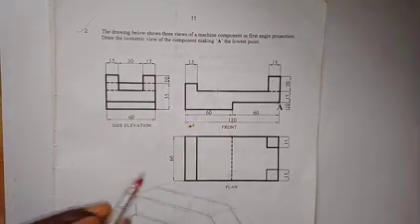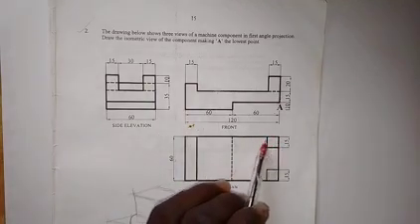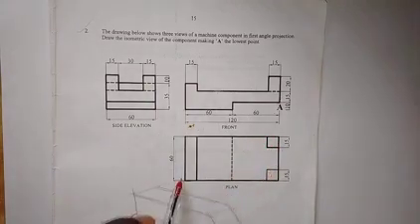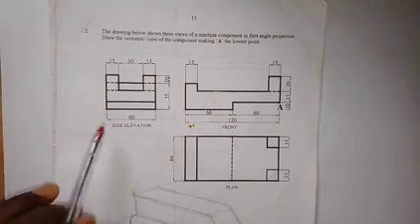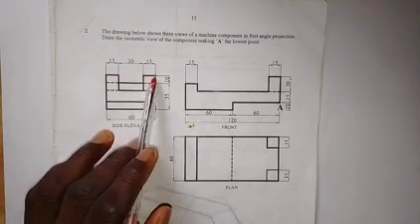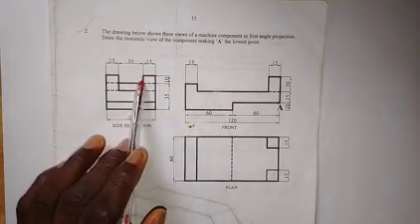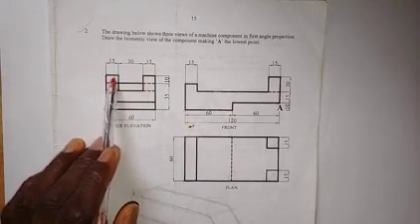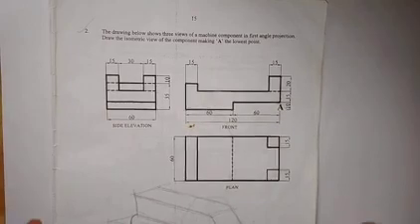And then talking about the dimensions, the plan, this square is 15 millimeters in length, and the distance from here to here is 60 millimeters. For the end elevation, the distance from here to here is 60, from here to here is 35, from here to here is 10, and this is 15, this is 30 from here to here, and this is 15. So we are going to make use of all these dimensions to produce the isometric view of this object. Okay, so let's start.